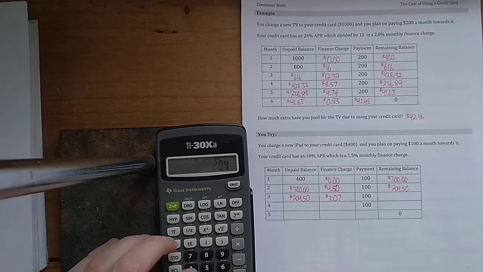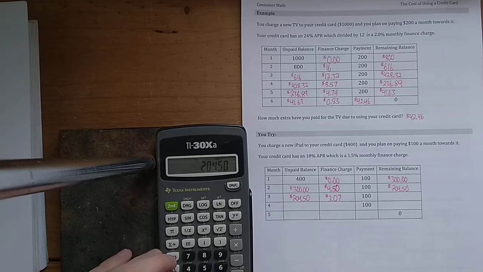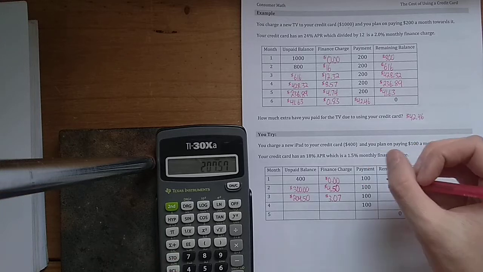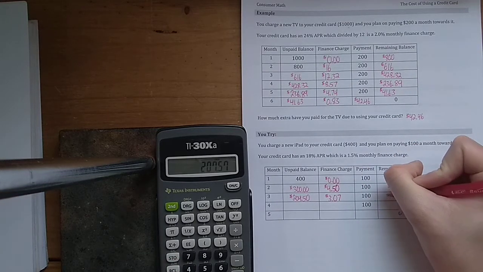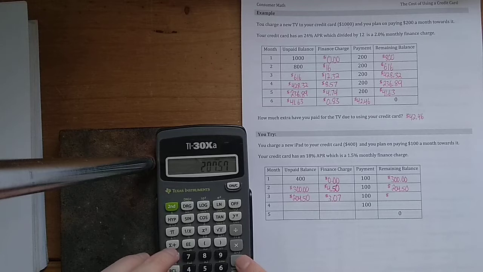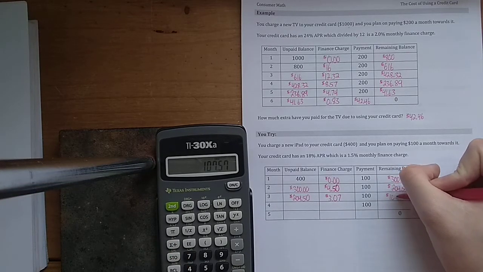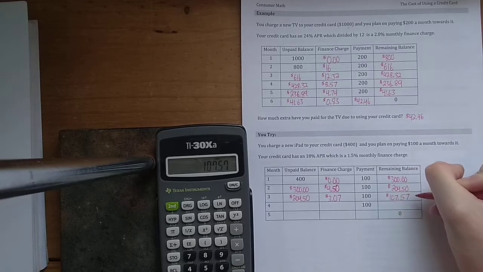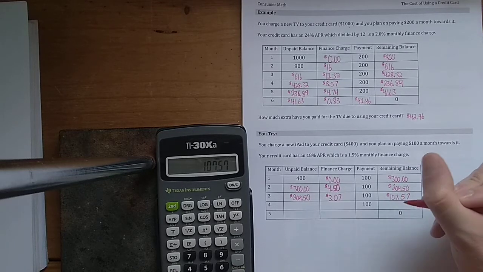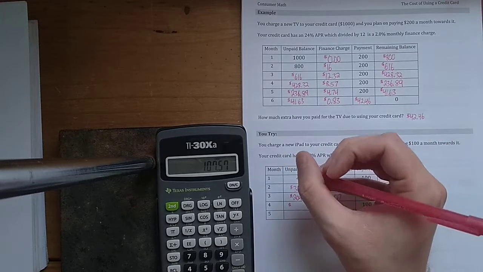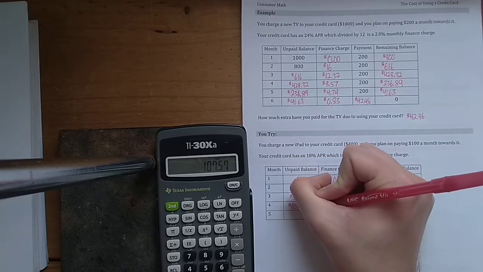We're going to take the $204.50 that you had for an unpaid balance, add the finance charge of $3.07. Your remaining balance is, I almost forgot, I have to subtract the payment. Minus the payment of $100 is $107.57. Again, that's the remaining balance at the end of month 3. That means it'll be the unpaid balance used to calculate the finance charge in month 4.